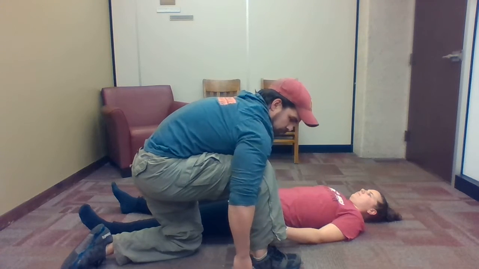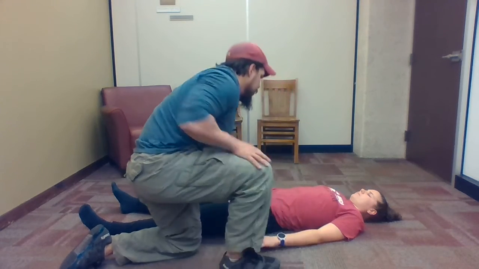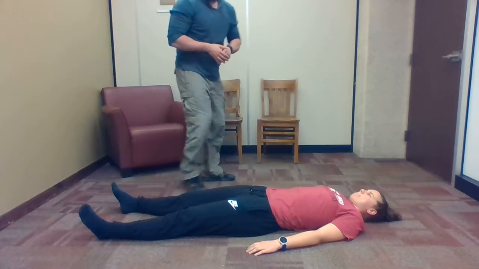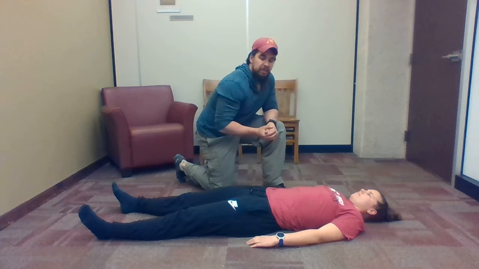From here, I'm checking the pulse to see how circulation is. I do find a radial pulse. At this point, since no other issues with ABCs, I don't need to reassess them. Since this is a medical issue, I'm going to go into SAMPLE OPQRST.